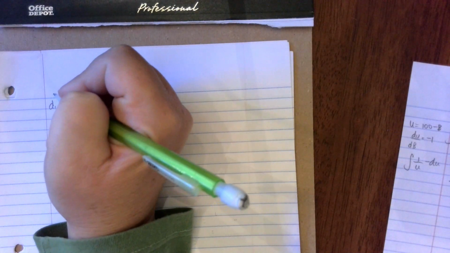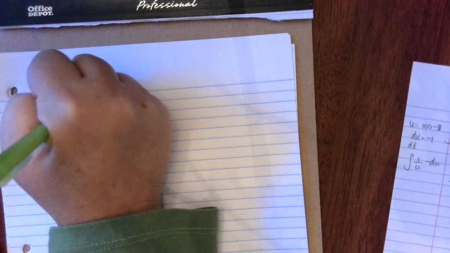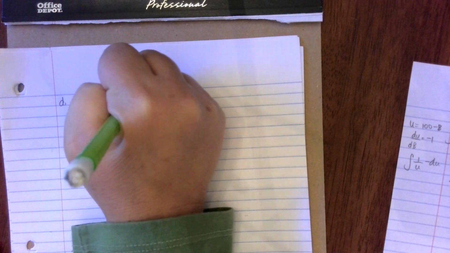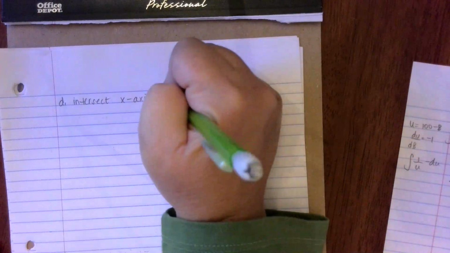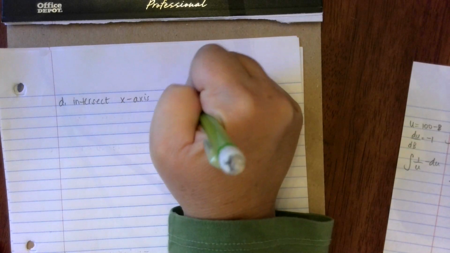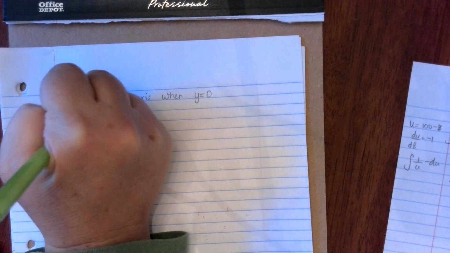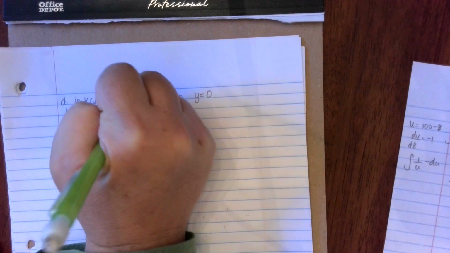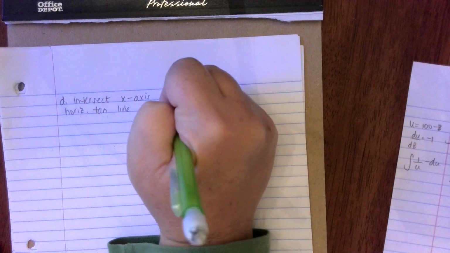Let's look at part D. I think it was just on a test at some point as well. Part D says, is it possible for the curve to have a horizontal tangent line at points where it intersects the x-axis? Well, it's going to intersect the x-axis when y is equal to 0. That's something that's important to do. Now, it's going to have a horizontal tangent line when the top of the differential equals 0.